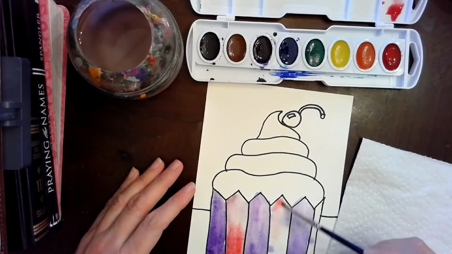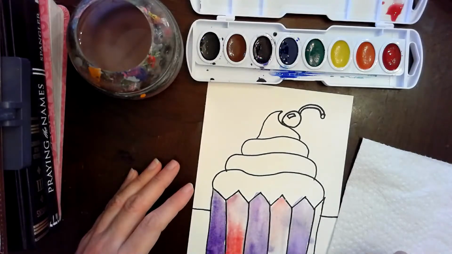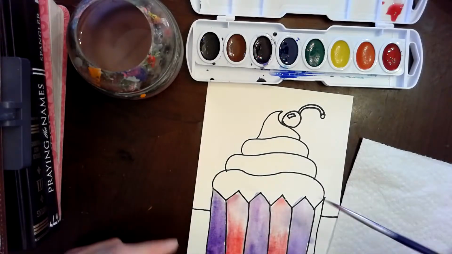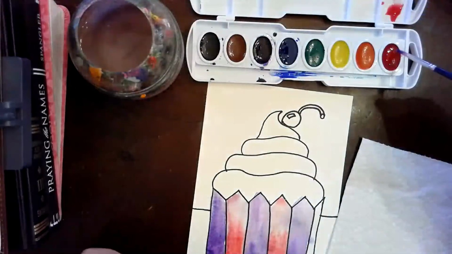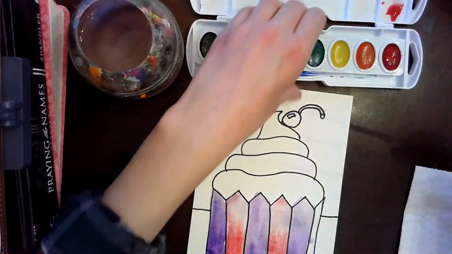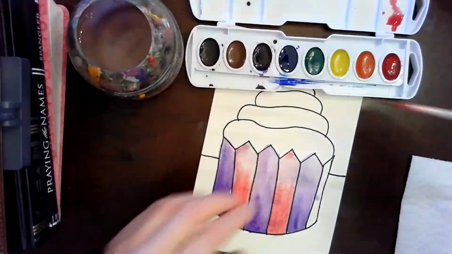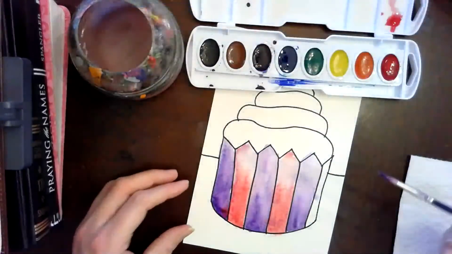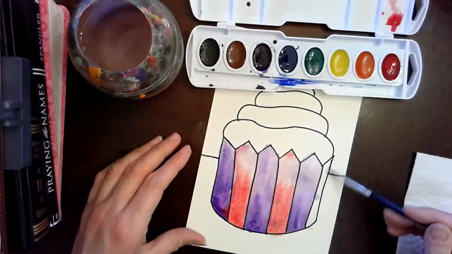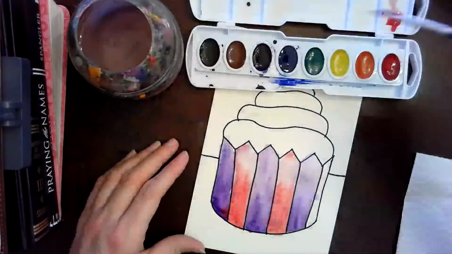So many times when we think something is an accident, it's actually kind of a solution to a problem we didn't know we had. Like, I didn't know that I was going to need some purple in this red, but it looks so nice. All right, so now it's blending. I hope that it's coming through on the screen as well as it is on my paper. It looks a little harsh on the screen, but I promise this is really, really beautiful.